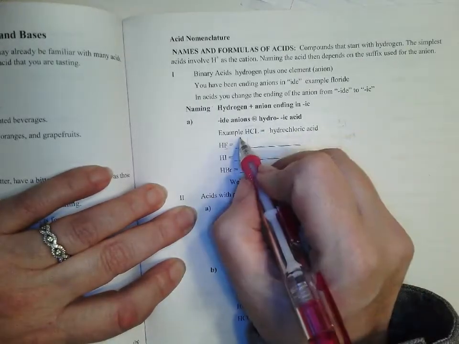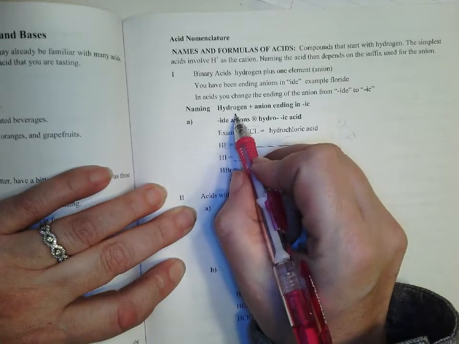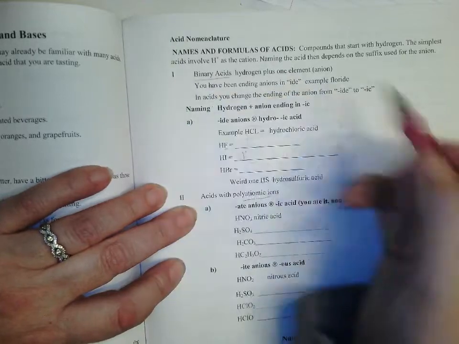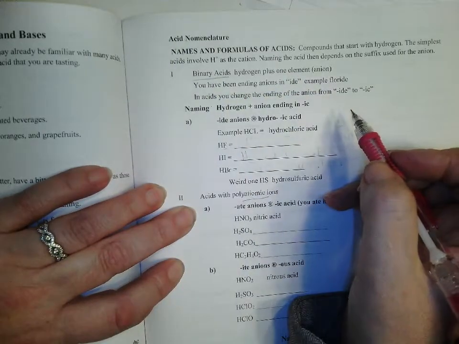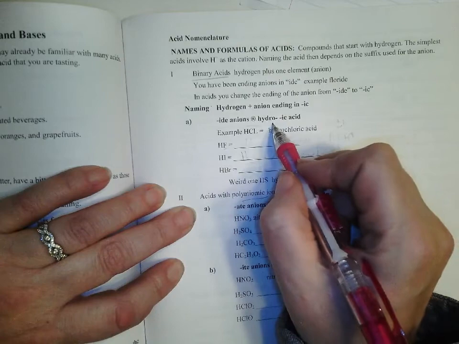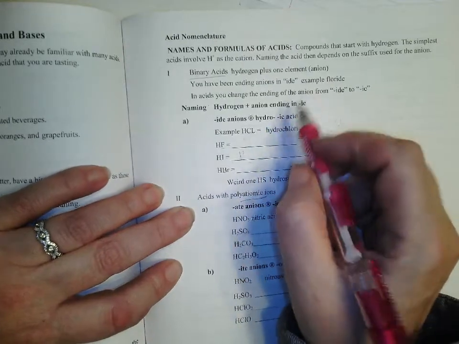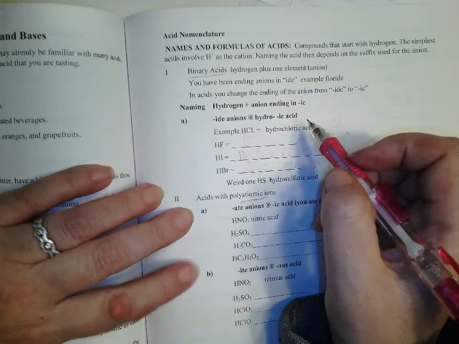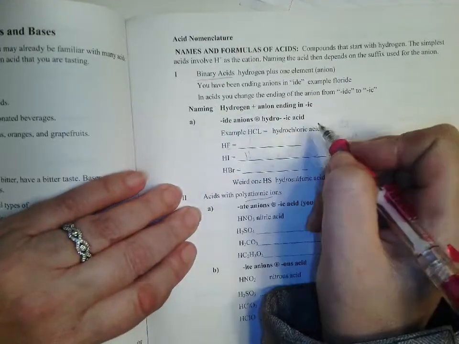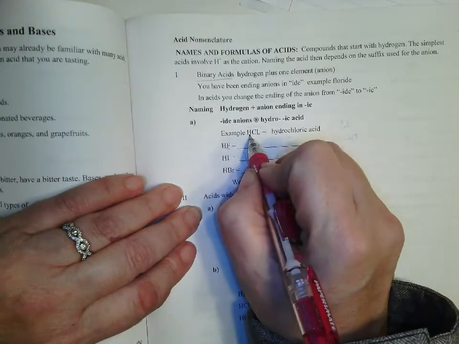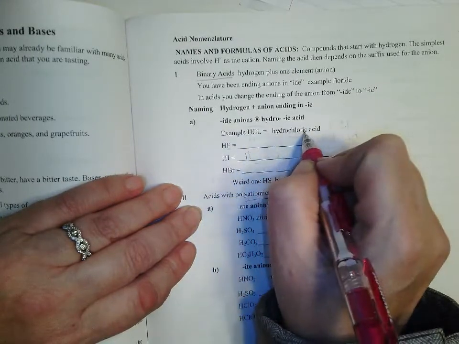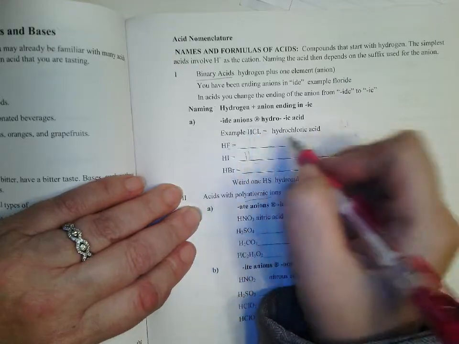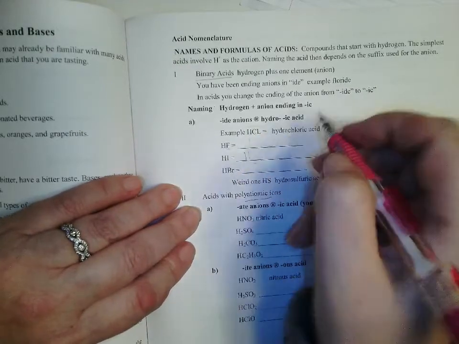And so let's start with this. Our hydrogen and our one element, our binary acid. We always start those with the word hydro. And then we change the anion name. Instead of "ide," we change it to "ic." And then we say the word acid. So this is hydrochloric acid. Okay, why? Because this isn't a polyatomic ion, so we just start it with hydro.